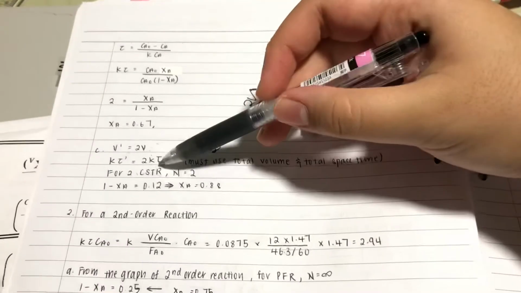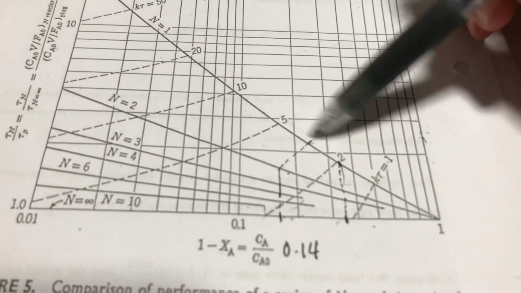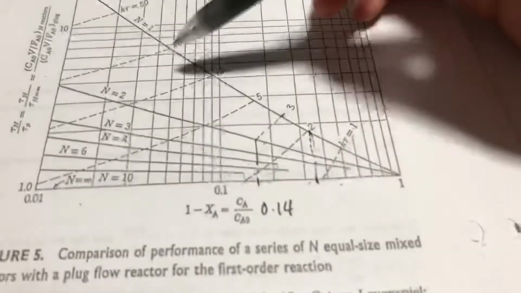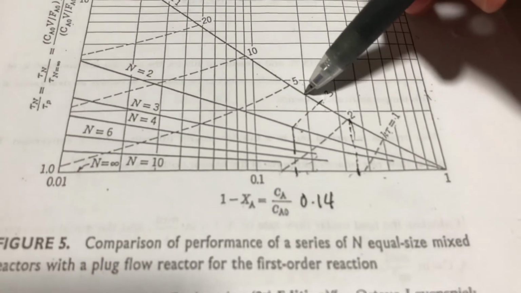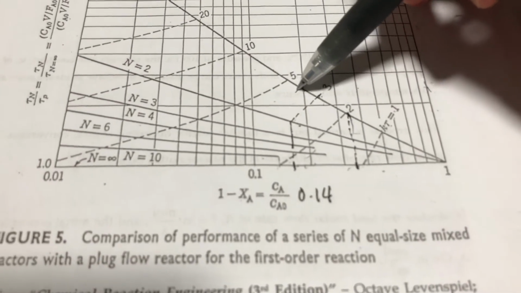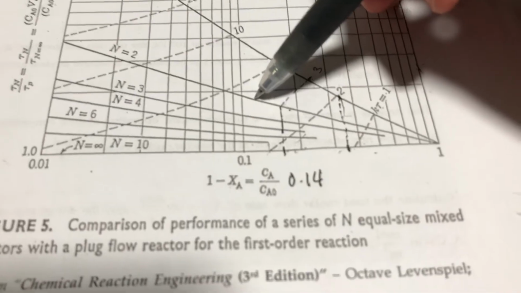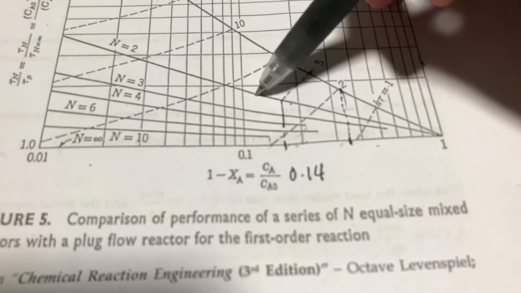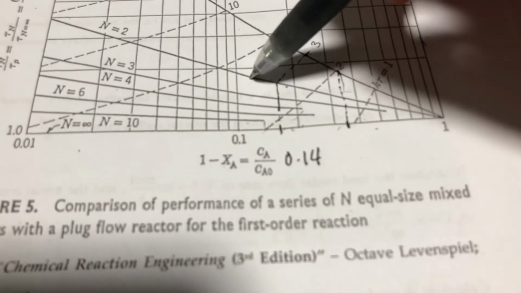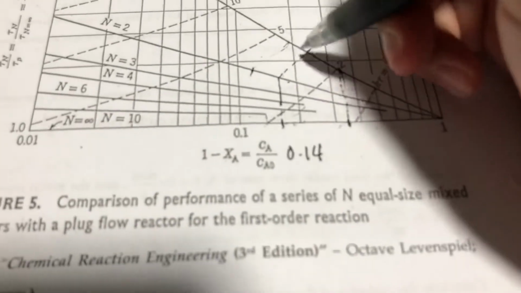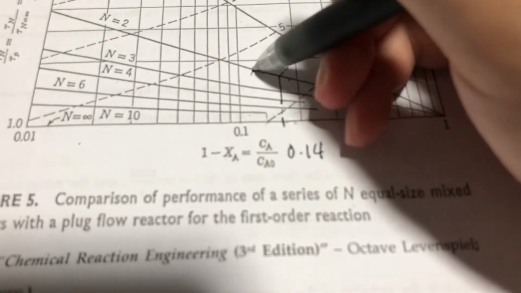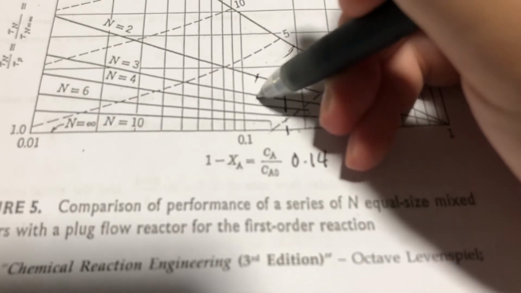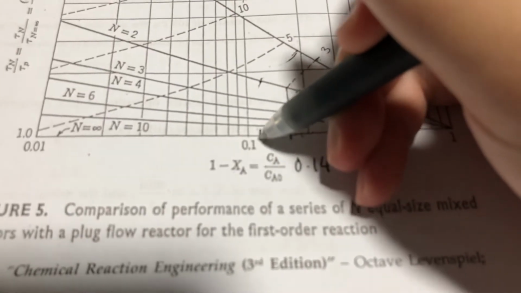Okay. So now for 2 CSTR, since my K tau is 4, I read from 4, which is around here. So here to 2, and then I pin down. This is 4, this is my n equals 2, down around here.